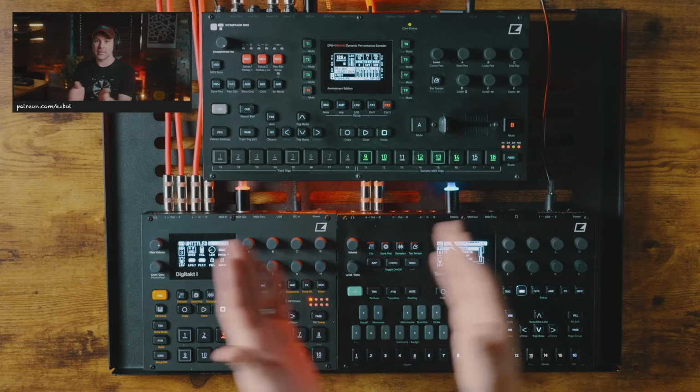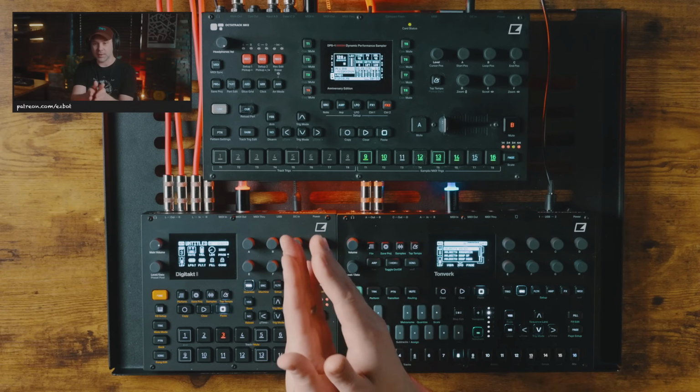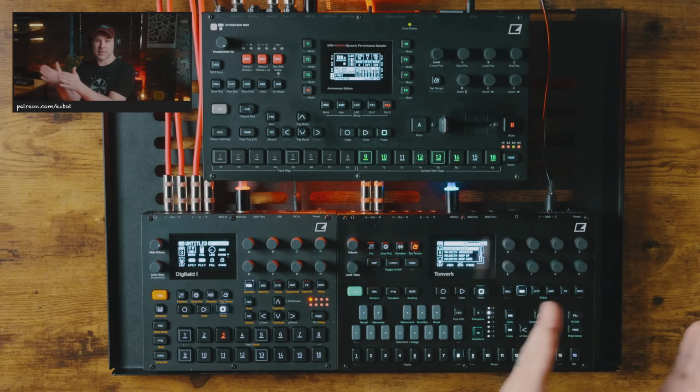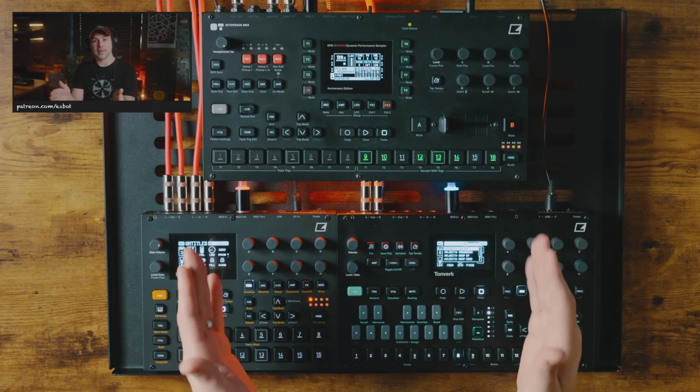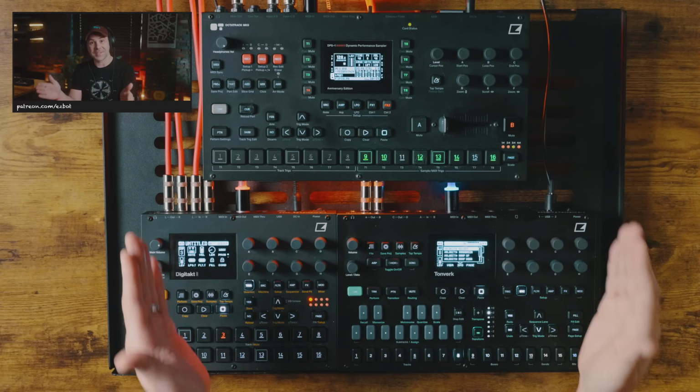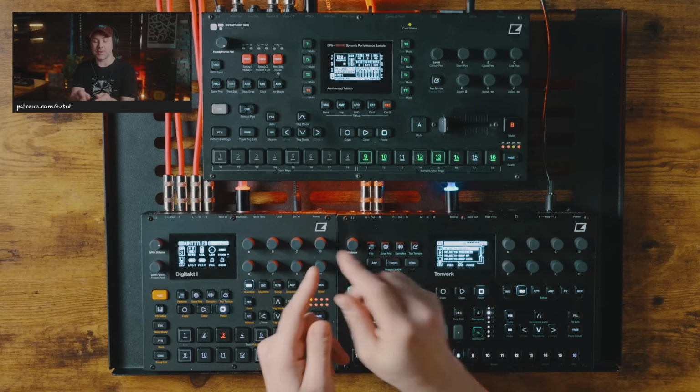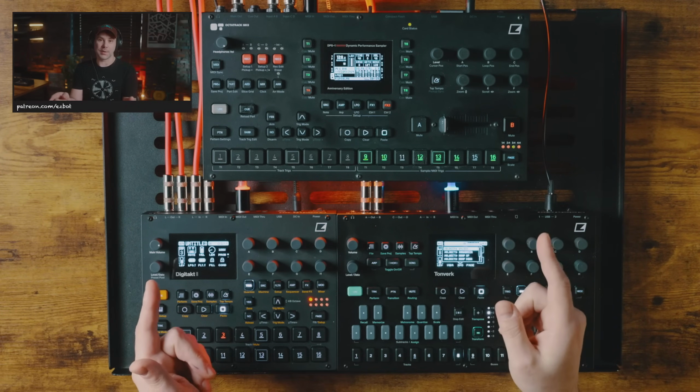You can do sample chains, and if you don't know what that is, it's a sample with quantized segments of samples within a chain of a single sample, and then you slice it up based on the length of those samples within that one sample. You get a chain of samples that you can use the slice markers to move between those samples.